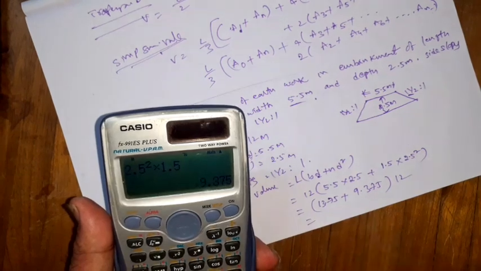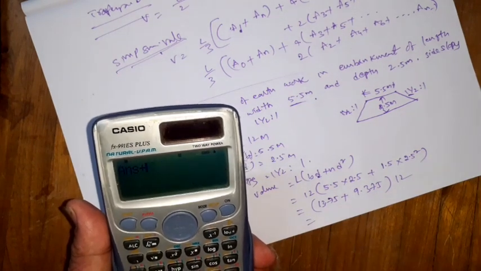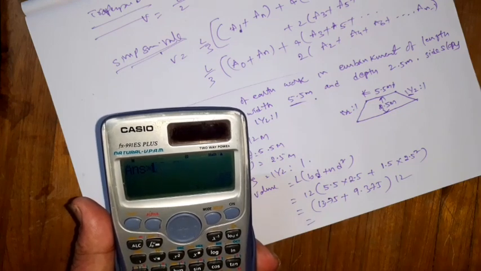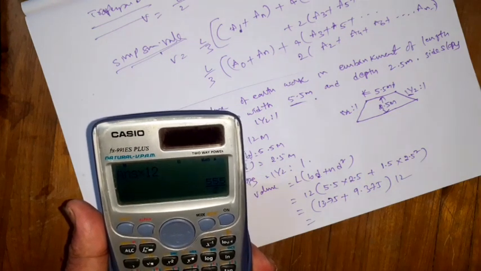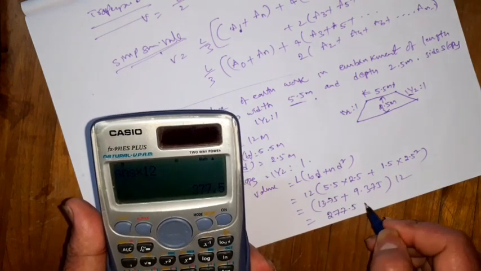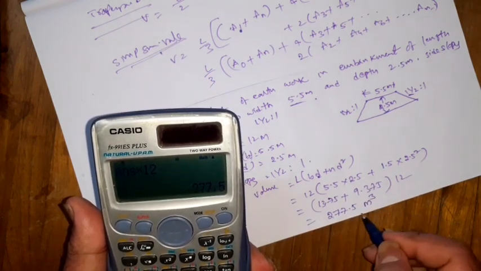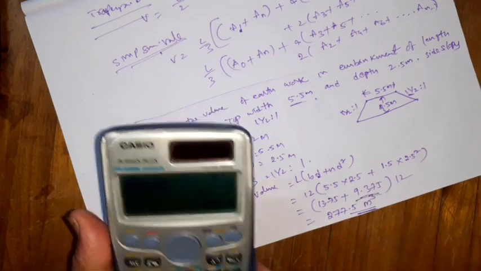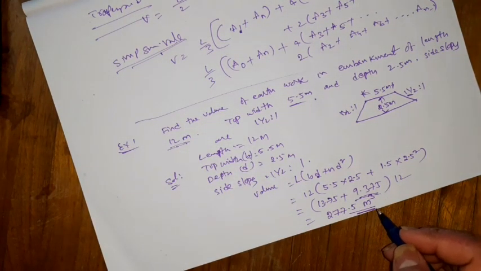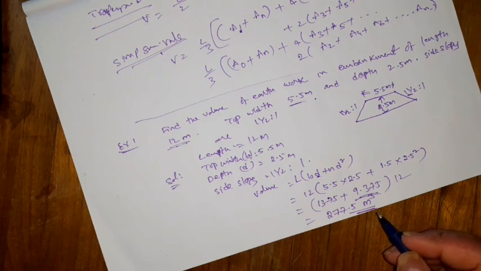So 9.375 plus 13.75, multiplied by 12, how much? 277.5 meter cubes. So here we need to write the units. Very much important, need to write units.